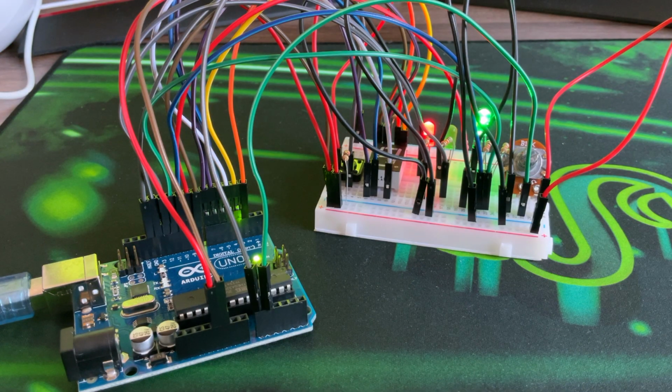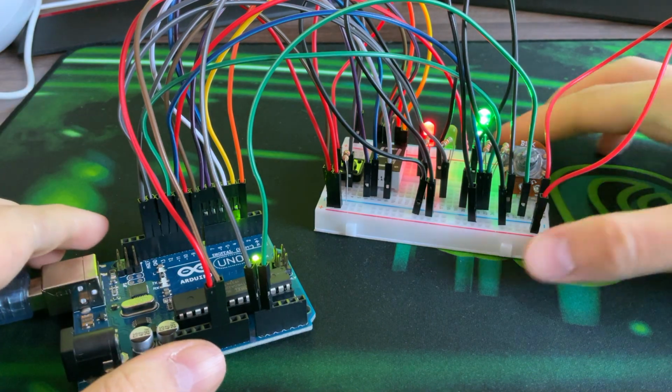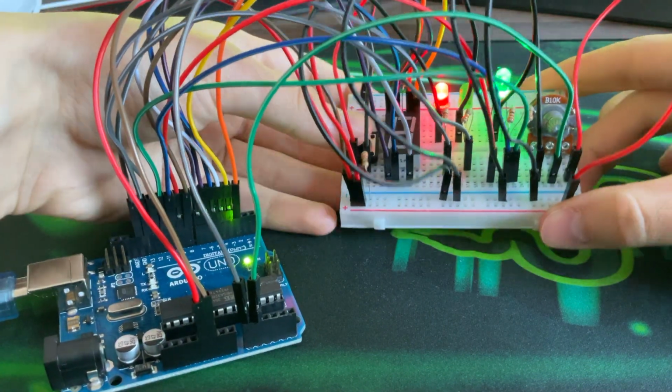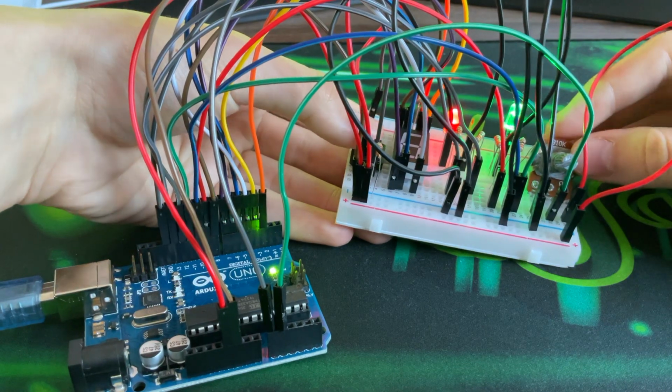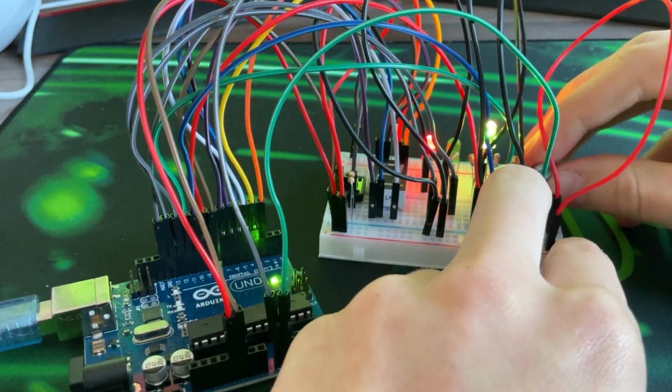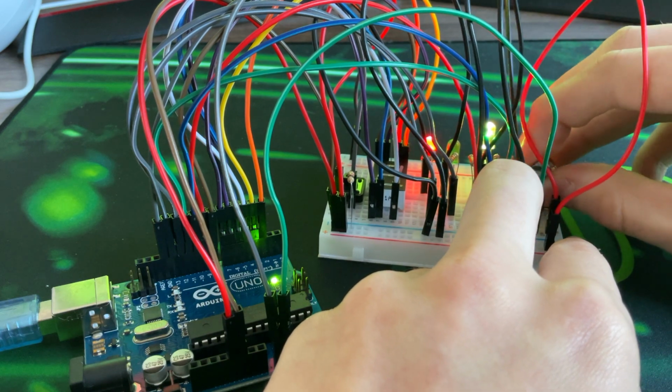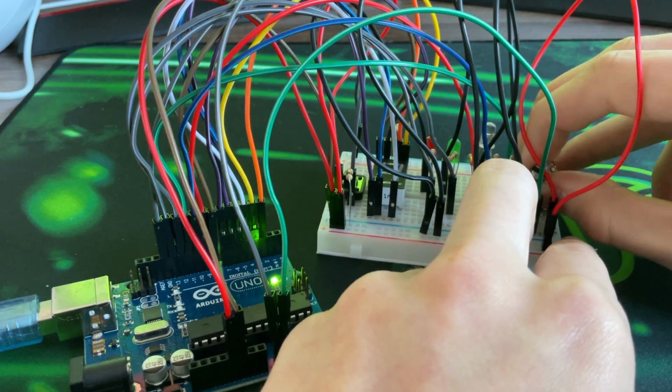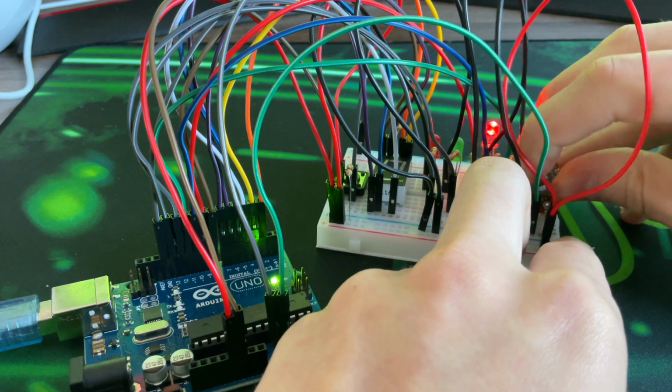Alright, so before I go, I thought I'd just demonstrate the traffic system in action. So I'll press the push button and I'll let it roll. This controls the brightness. As you can see, it slowly dims. Turn it back up.